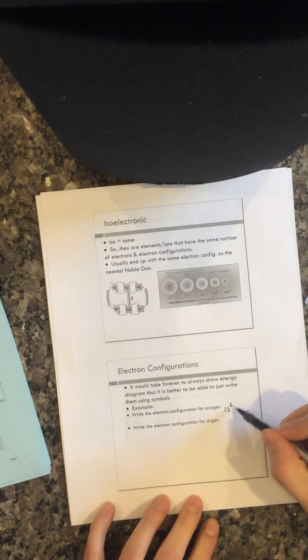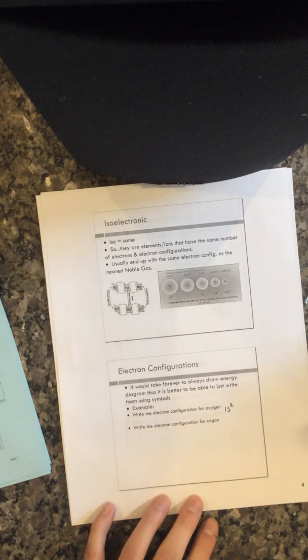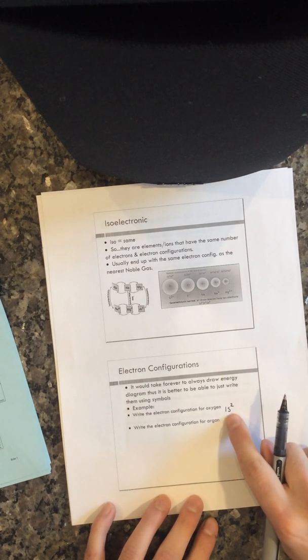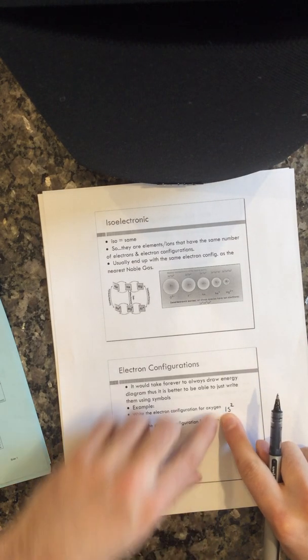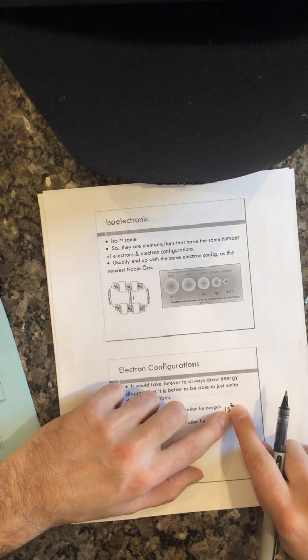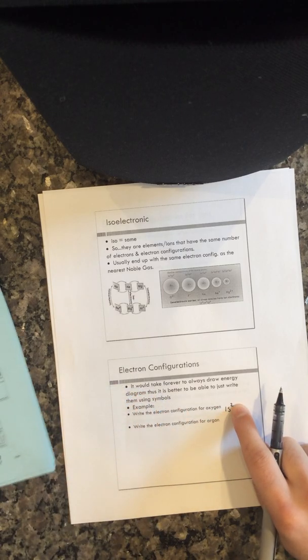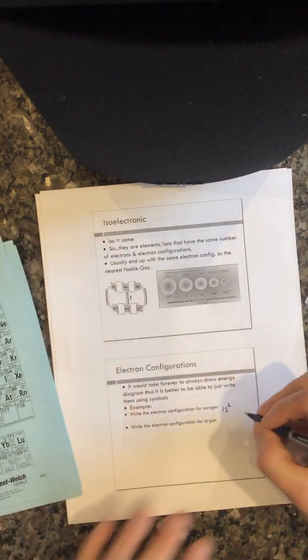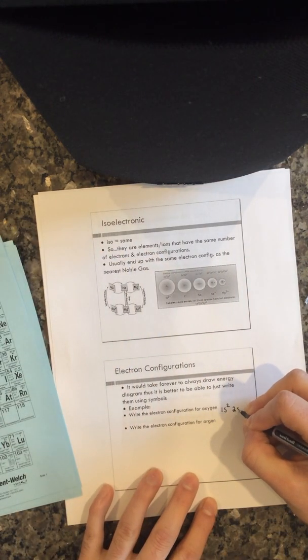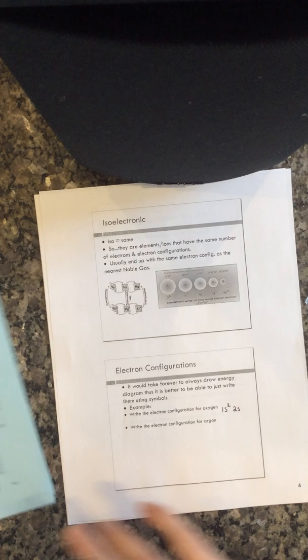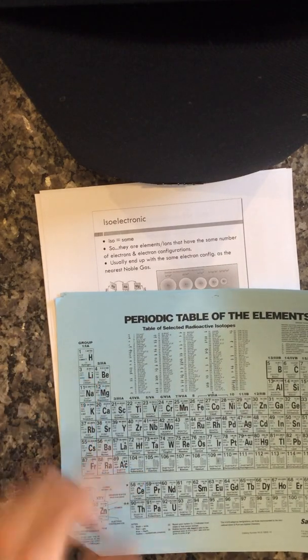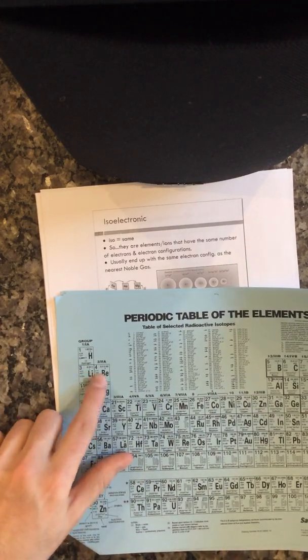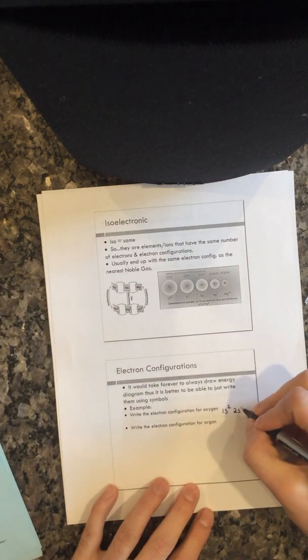What this 2 represents is how many electrons we have. So in the first energy level, which is the s, we have 2 electrons. Next, from 1s, where do we go next? We're going to 2s. How many electrons are in our 2s? 2 electrons. So we're going to put another 2.